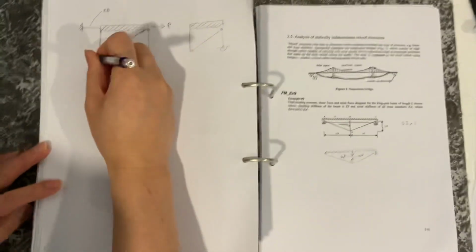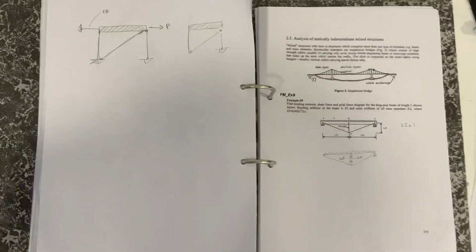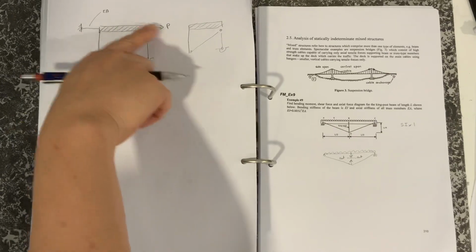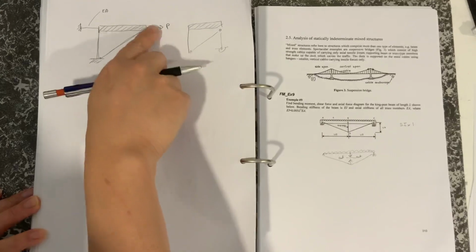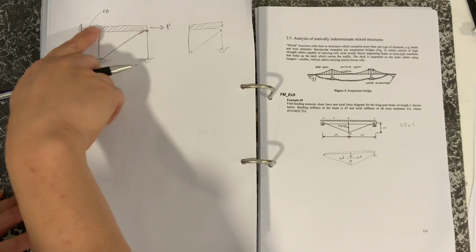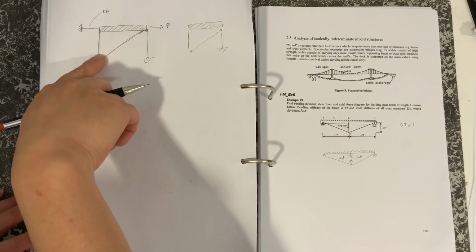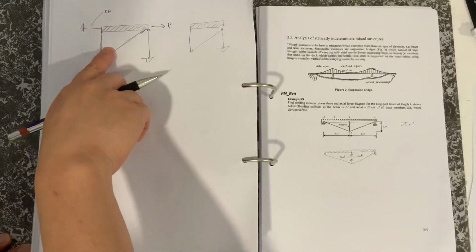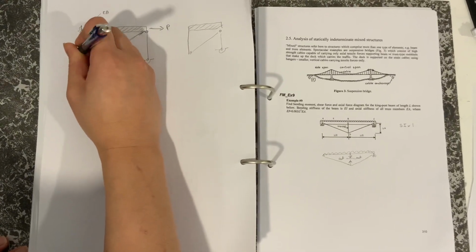So we were talking about this case here, which is like that. Now, we're trying to find the stiffness of the system relative to this force P. If this thing here moves in that direction, we're going to end up with a resistance due to bending of this member, which has a bending stiffness.